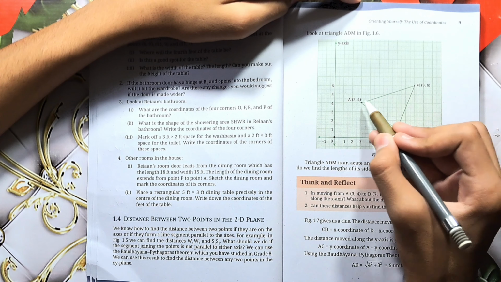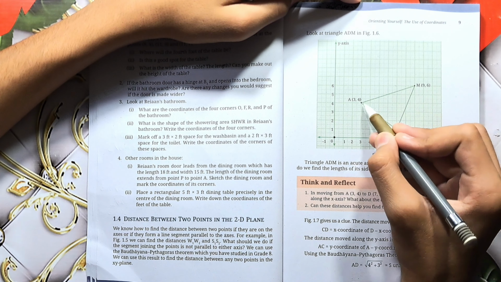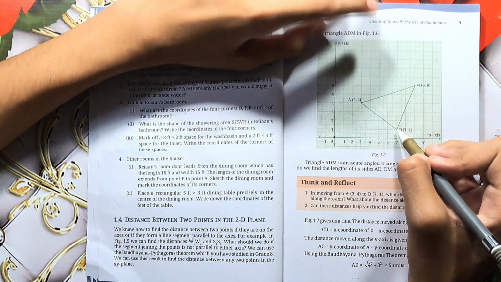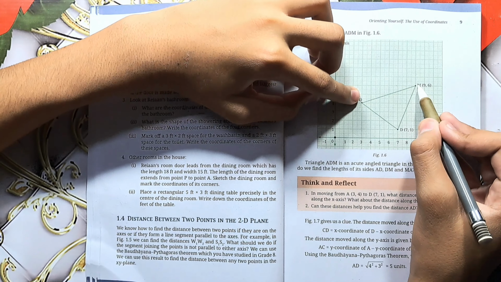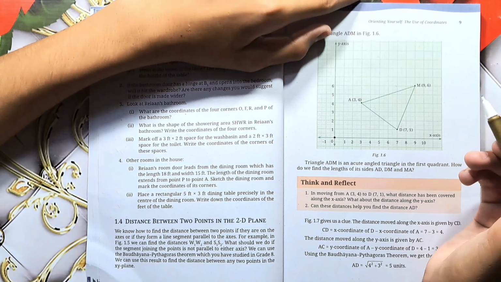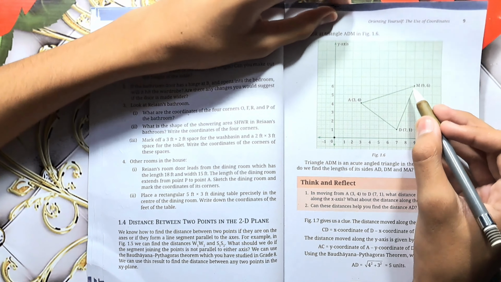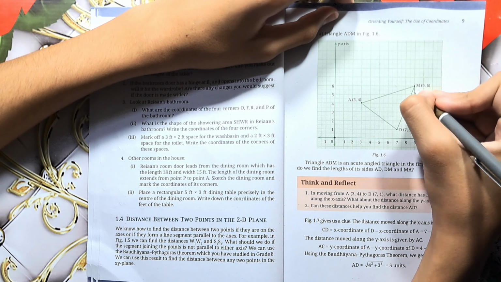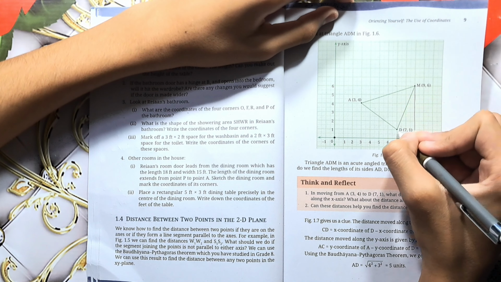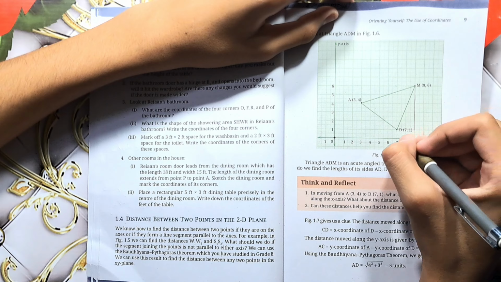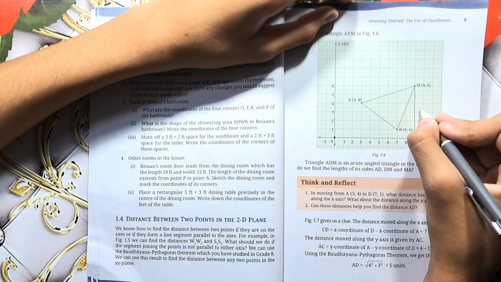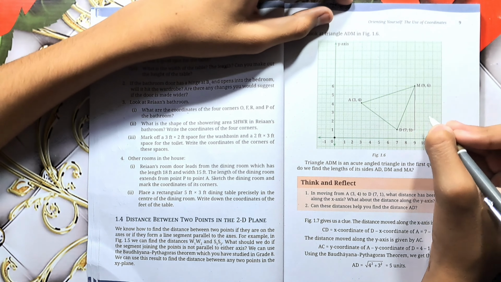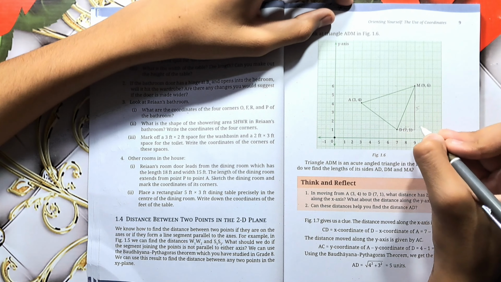This is a triangle. We have to find the lengths of the sides AD, AM, MD. To determine them, we have to use the Pythagoras theorem. We can take this as our one arm, and this is another. This will be 2 units, and this will be 3 plus 2, 5 units. This is 5 and this is 2 units.